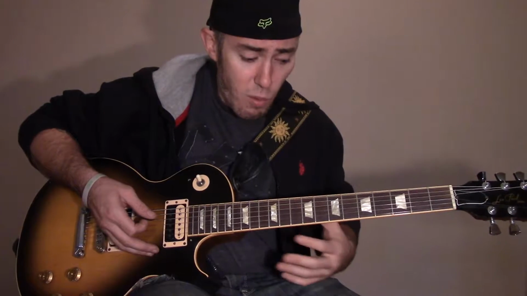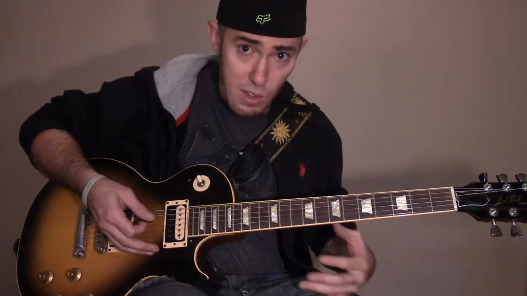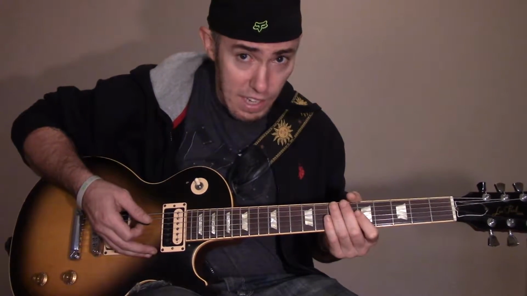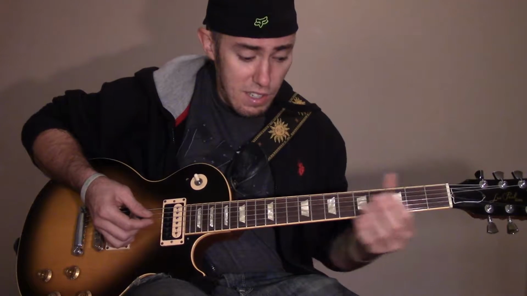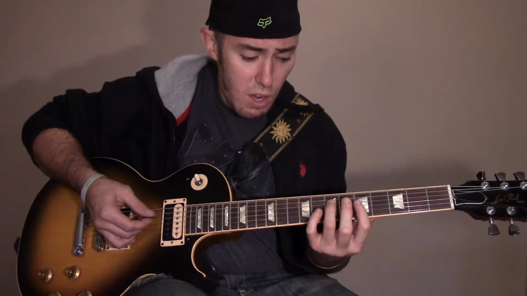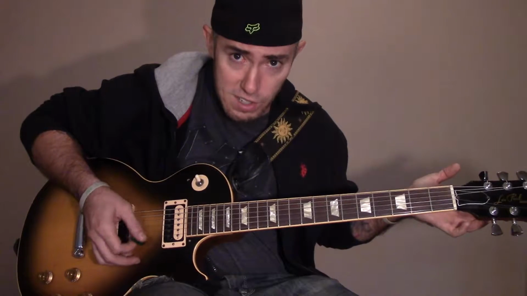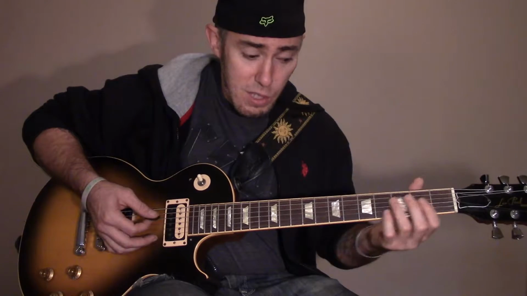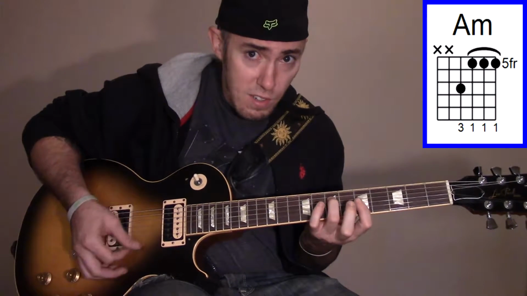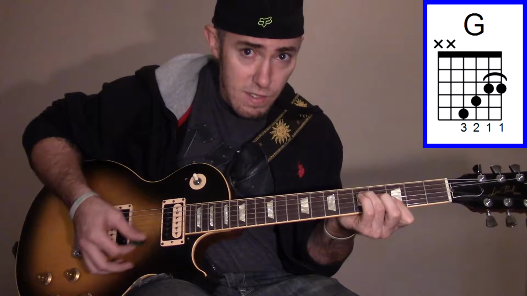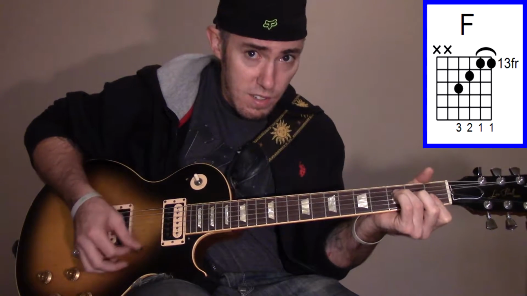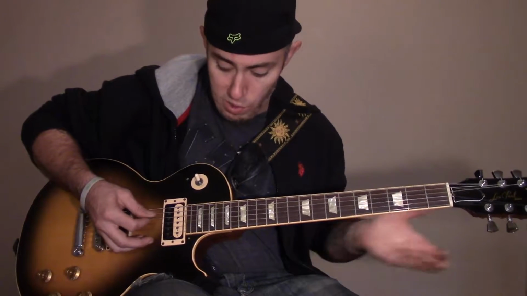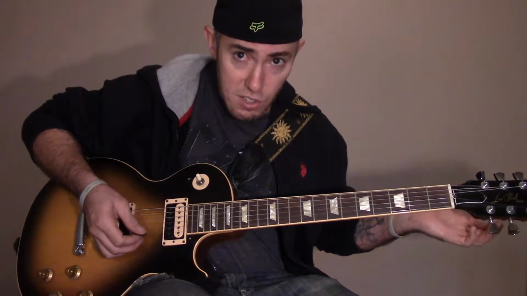Those are things you may already know if you've been playing for any length of time. However, what might not be so obvious is that you can also play chord progressions like that by mixing and matching the different CAGED shapes. Let's just play on the high four strings, the D, G, B, and E strings. You could play an A minor like this, a G major like this, an F major like this, or an E major like this.